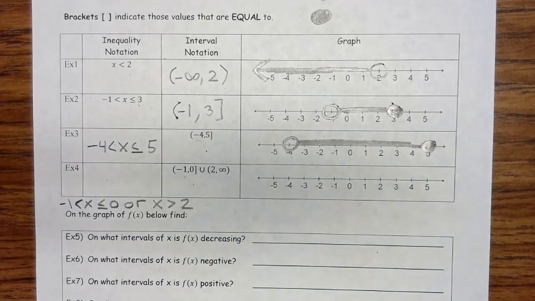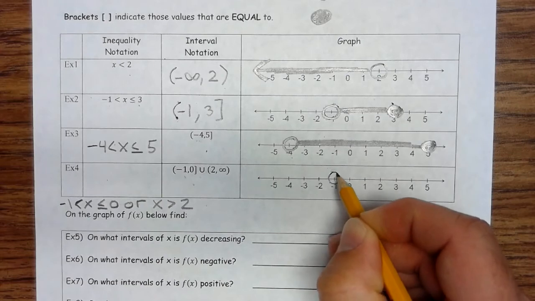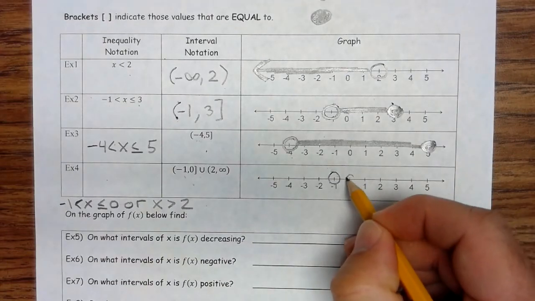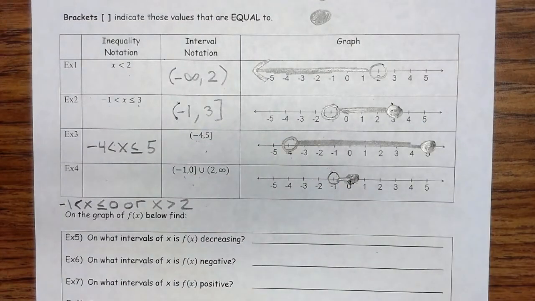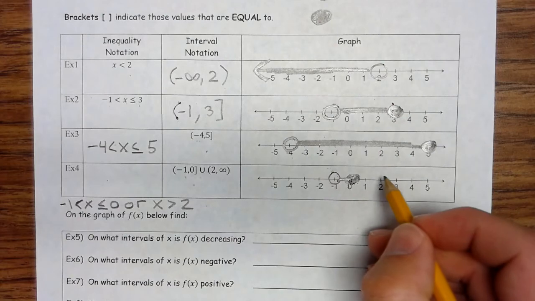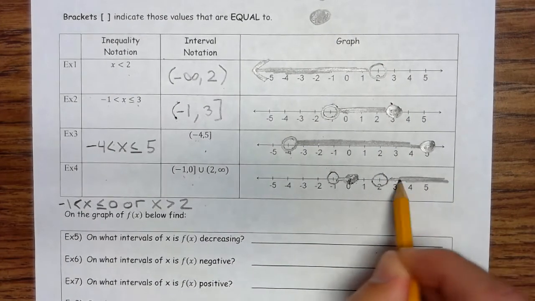All right. Graphically, we have an open circle at -1, and a closed circle at 0, and we shade between. And then, or, we have an open circle at 2, and it's greater than 2.